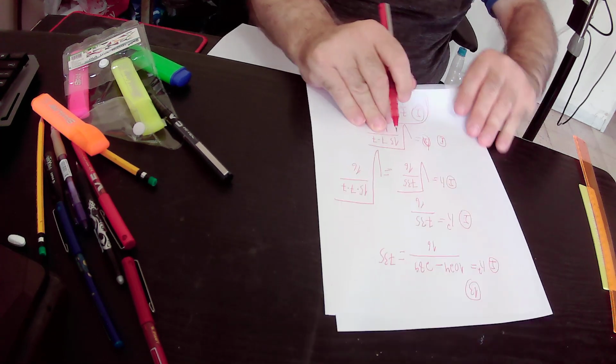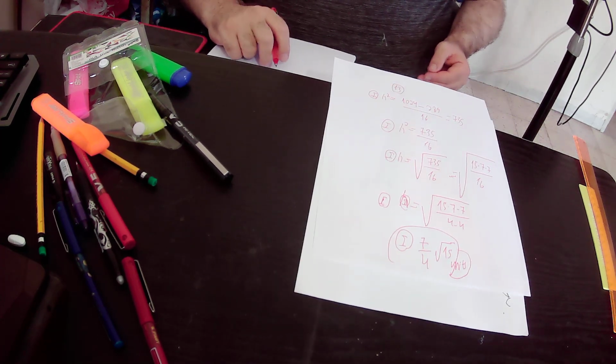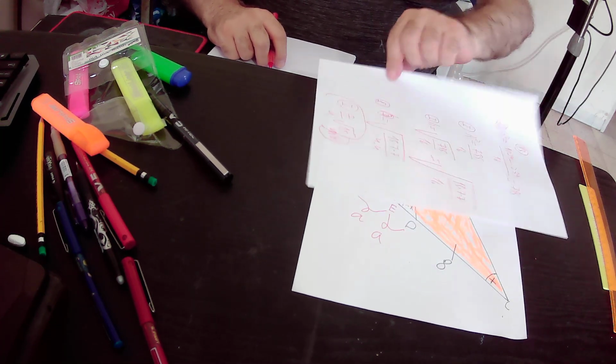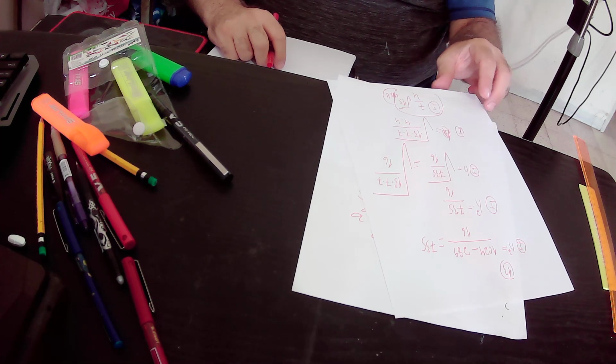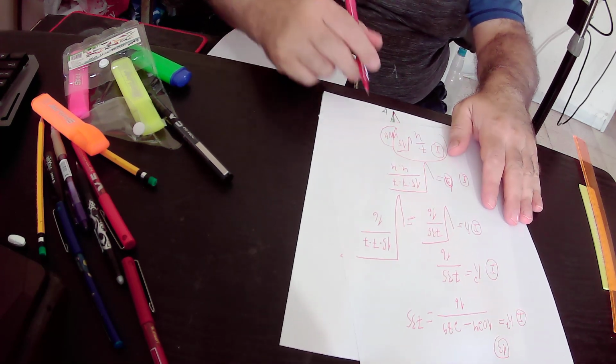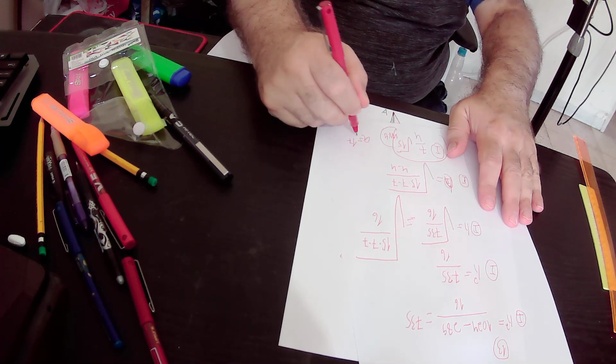Okay, h equals 7 over 4 times root 15 units, and we have already found out that a equals 17 over 4 units.